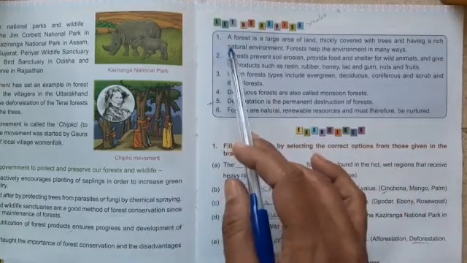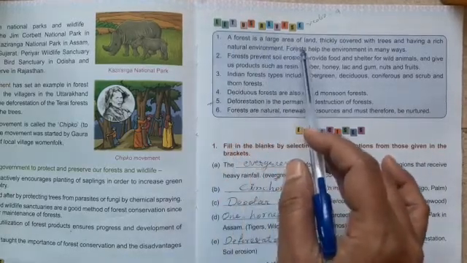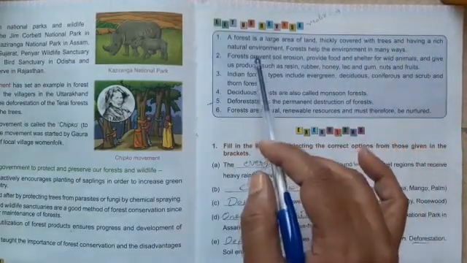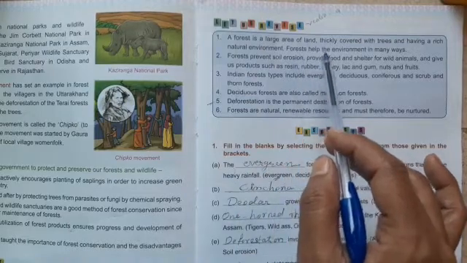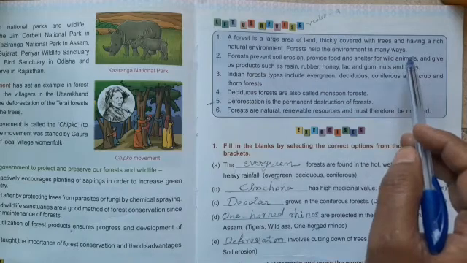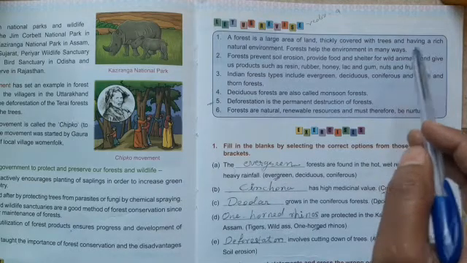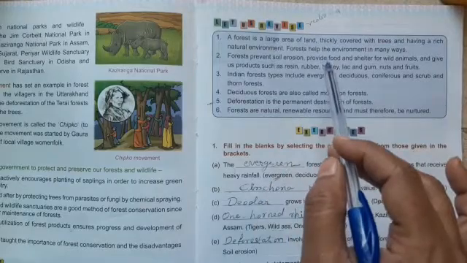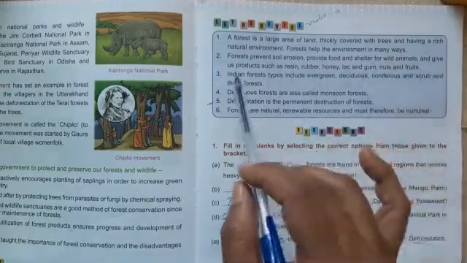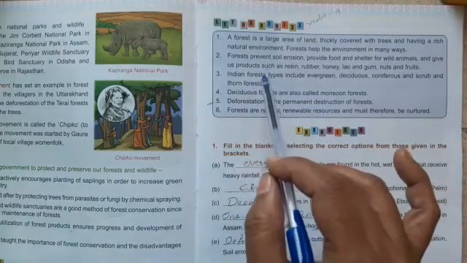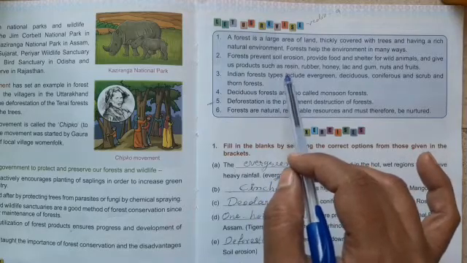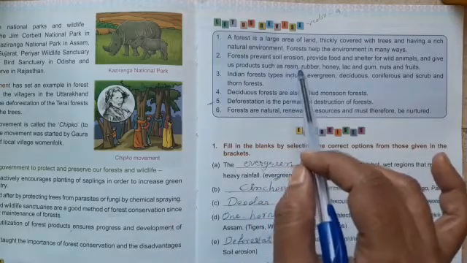Point 1. A forest is a large area of land thickly covered with trees having a rich natural environment. Forests help the environment in many ways. Forests prevent soil erosion, provide food and shelter for wild animals, and give us thousands of products such as resins, rubbers, honey, lac, gum, nuts, fruits.